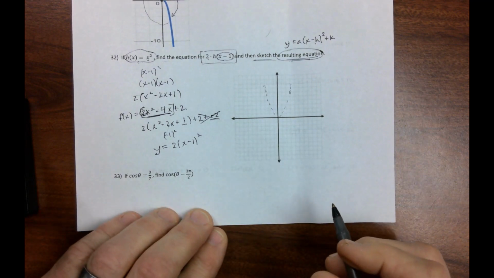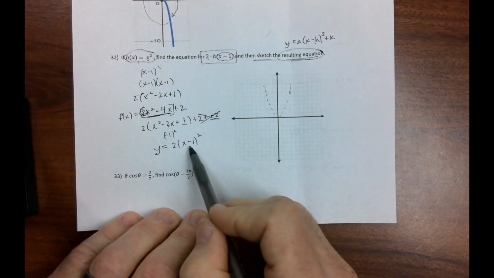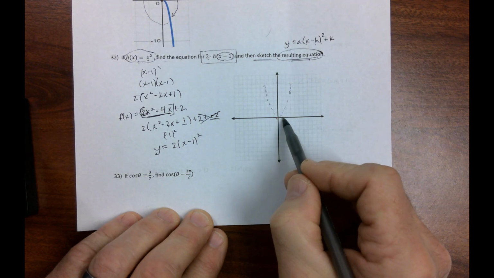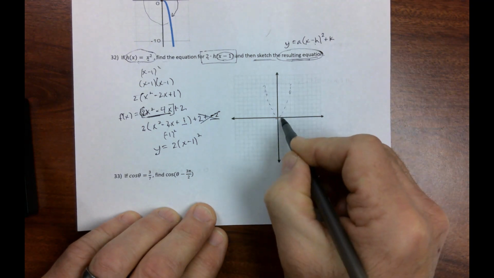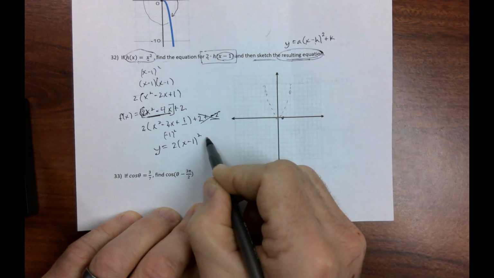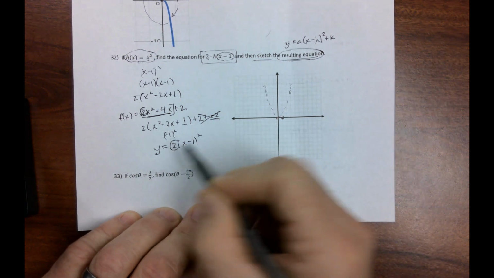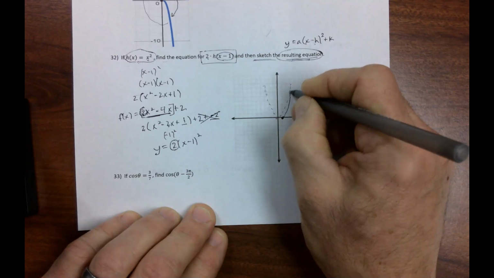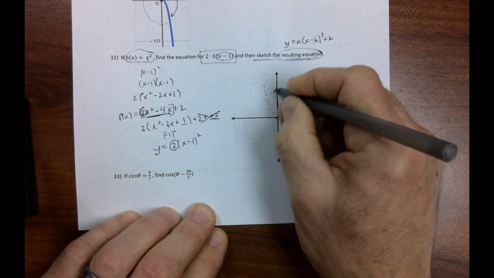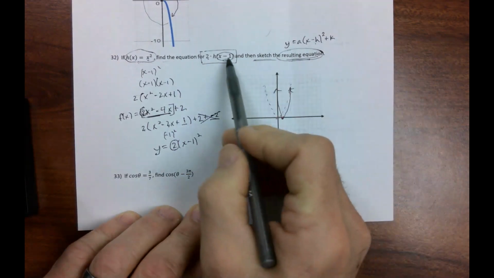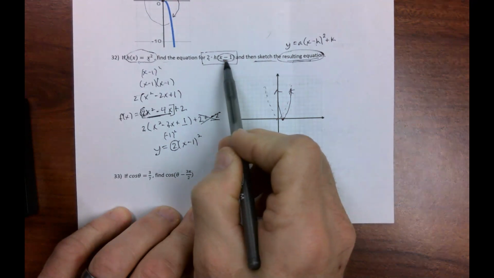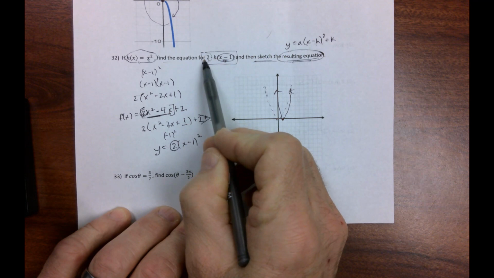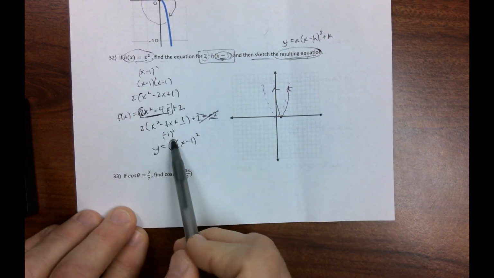So, essentially, we move the vertex to the right one. There is no up or down action, but we have to double it, a vertical stretch, and there it is. Now, we could have just said from the beginning that we move it right one and then vertical stretch it, but I wanted to review the completing the square as well.